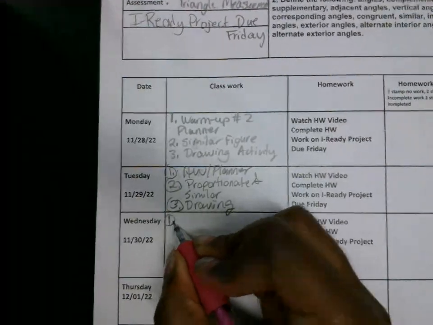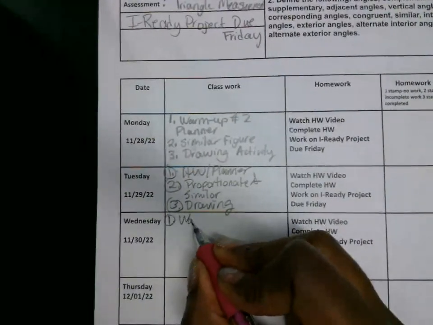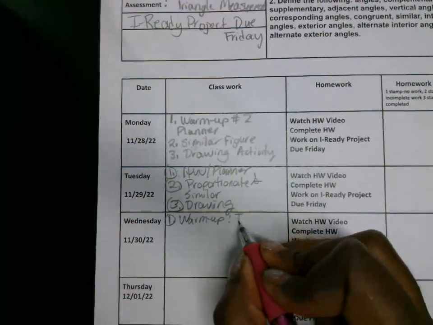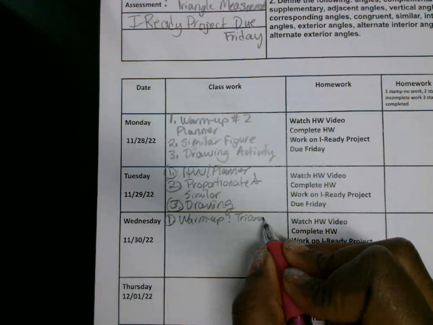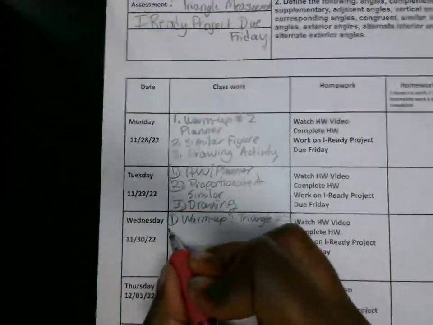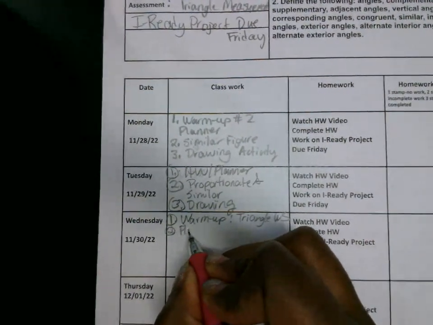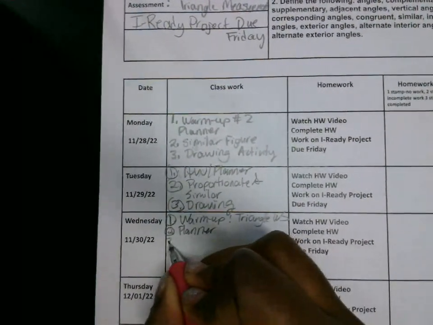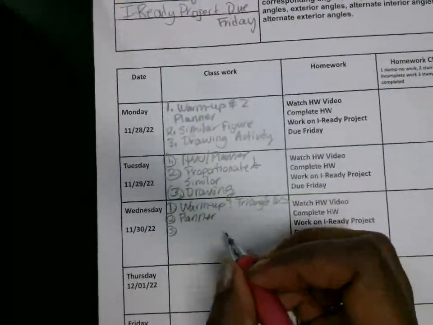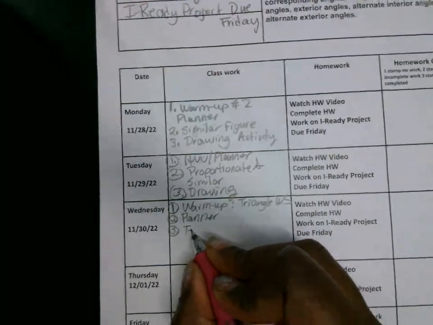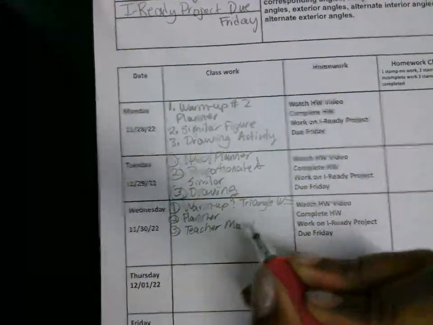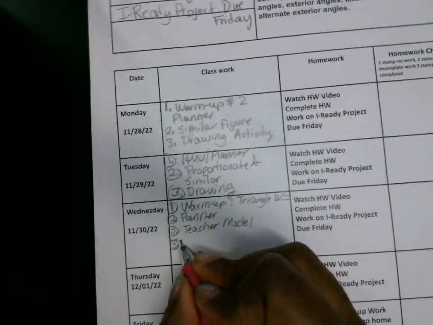Okay. I'm going to abbreviate the agenda. It's rather long. We're going to do the warm up. Our warm up for today is going to be the triangle worksheet. I'm going to abbreviate it: Triangle WS, the worksheet that I put on your desk. We are going to write in our planner and write our homework down. After we finish that warm up, I'm going to model for you how to identify certain angles, and you're going to do some practice.